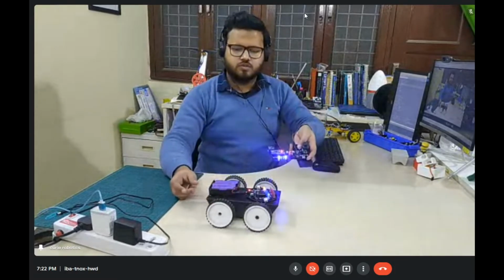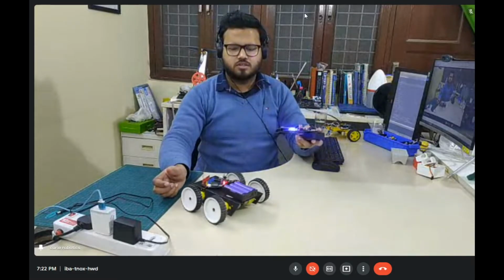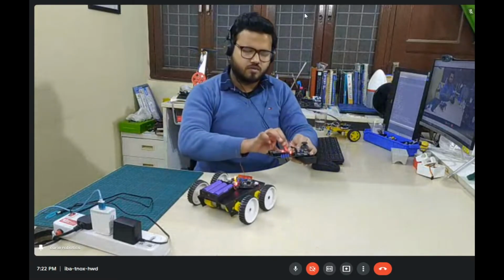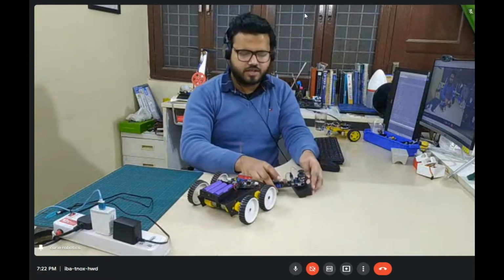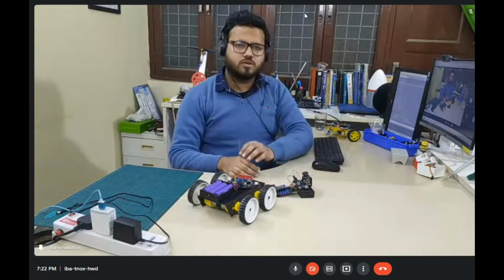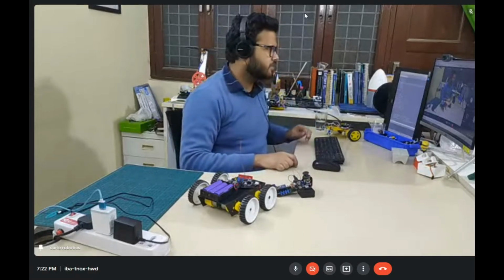Okay, so this is how you can basically program this particular robot. Let me just turn this off so that it does not move anywhere. Okay, so let me just get back to this camera.